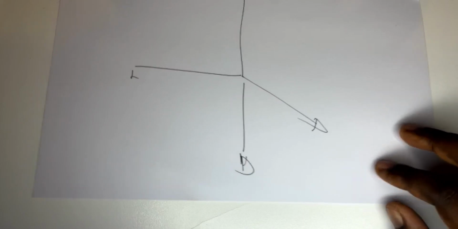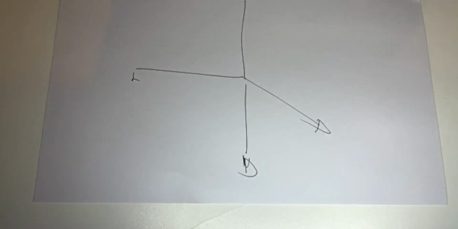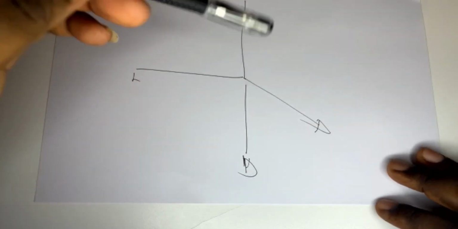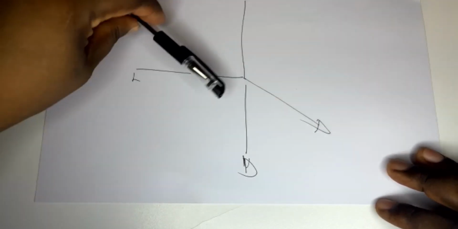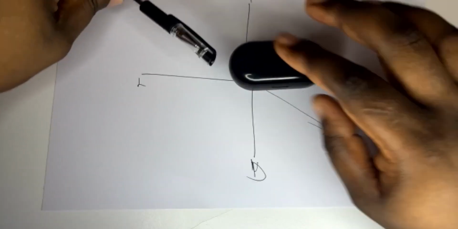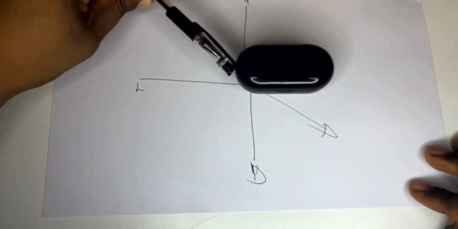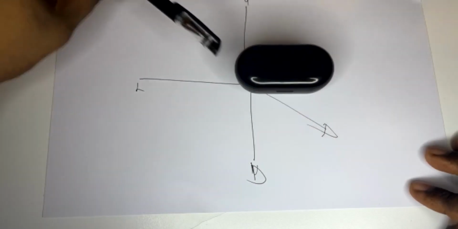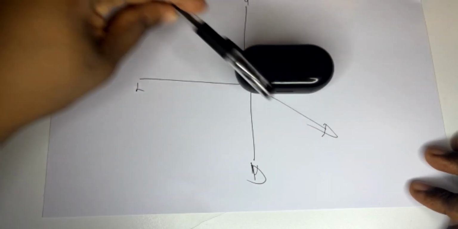You get what I'm saying? Not yet. Okay, it's okay. Because it's going in this direction, the applied force on this object is like this. You see, this is the object, and this is the applied force. You see the arrow.